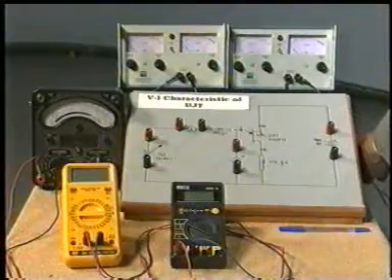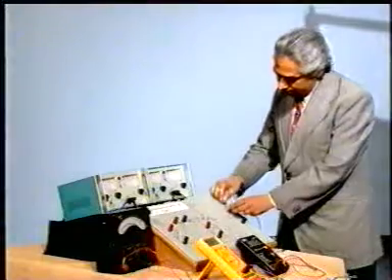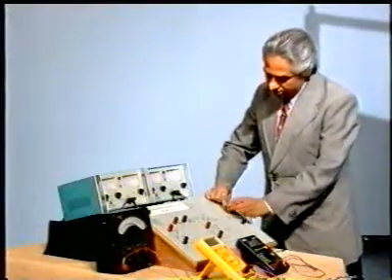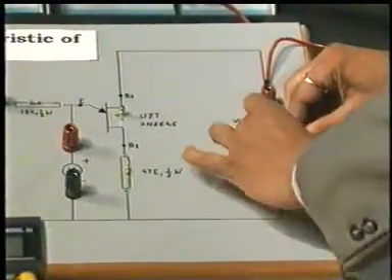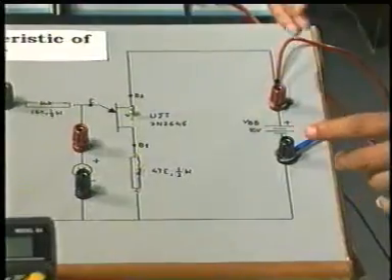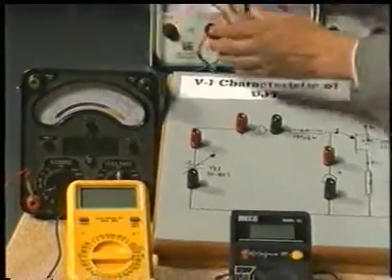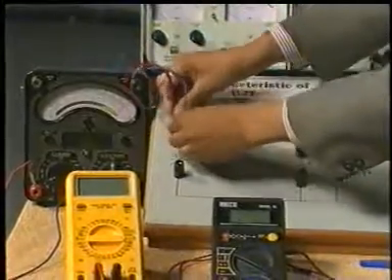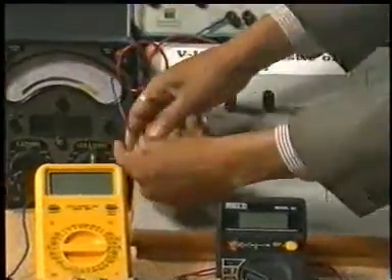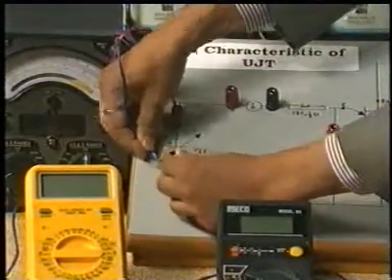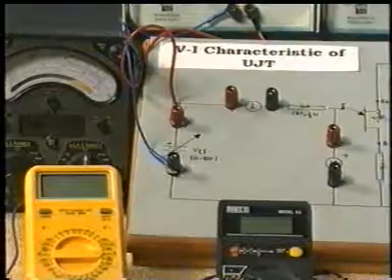To start with, let me first connect the 10 volt power supply here. So the red will come to the positive terminal and the negative will come here. This is the 10 volt power supply from this power supply, and this voltage, which is for VEE, will come here, the positive will come here and the negative will come here. So the 2 power supplies have been connected.